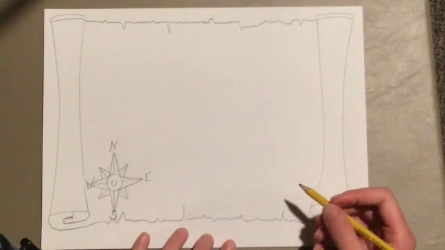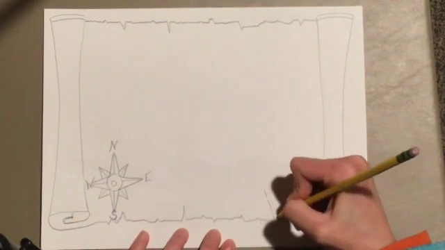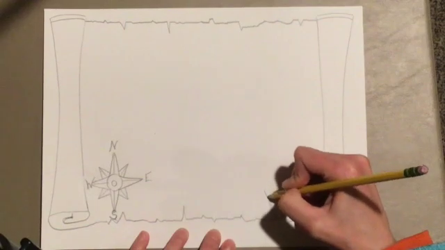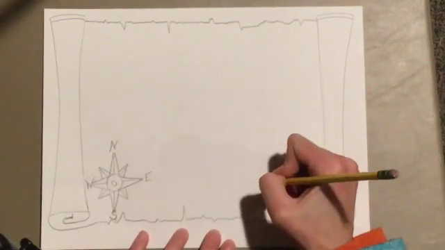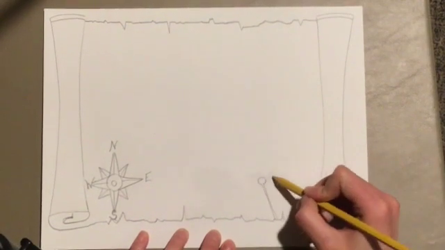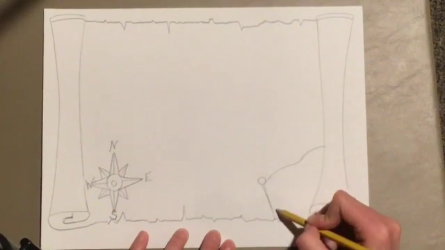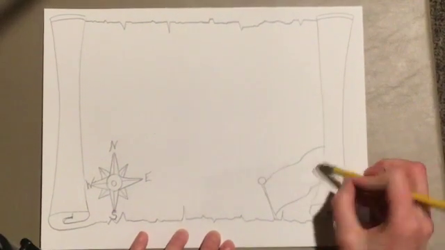I think over here, I want to come in this way. And again, where you put yours is completely up to you. You could have your compass over here if you wanted to. But I am going to make a flag coming in from the bottom like this.